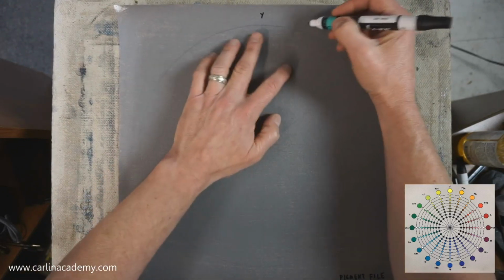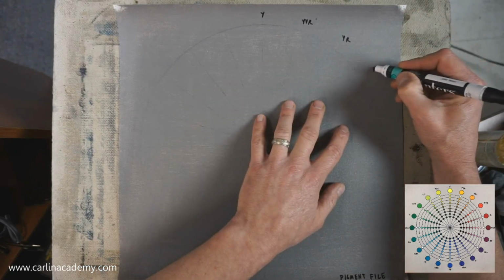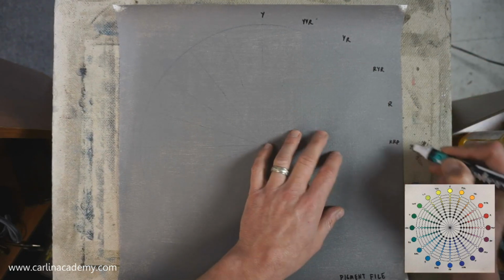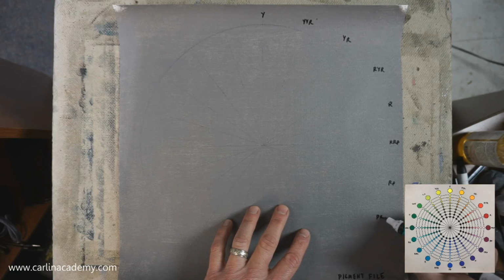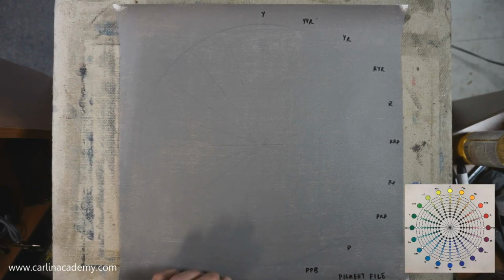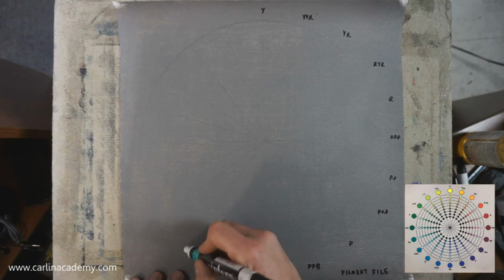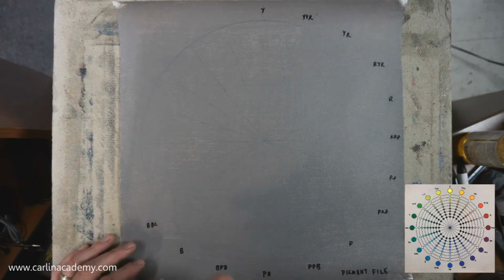Yellow, yellow, yellow, red, yellow, red, red, yellow, red, red, red, red, purple, red, purple, purple, red, purple, purple, purple, purple, blue, purple, blue, blue, purple, blue, blue, blue, blue, green.